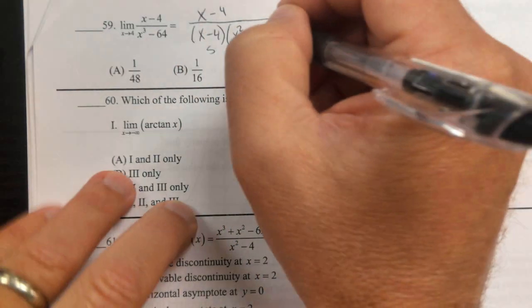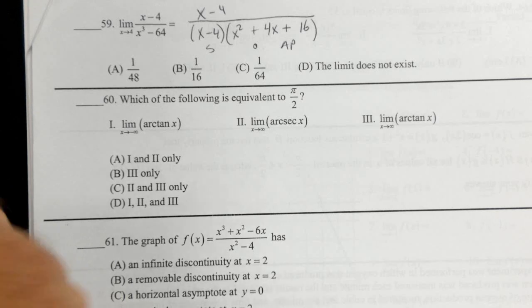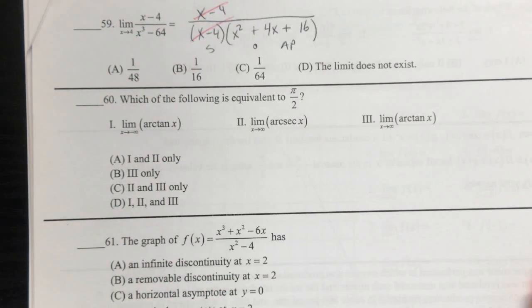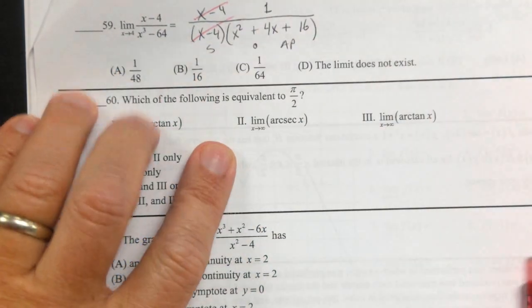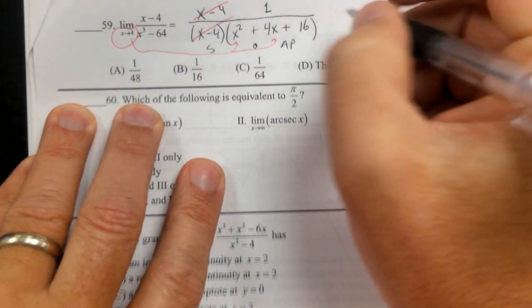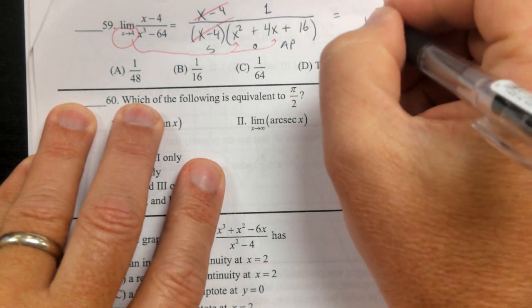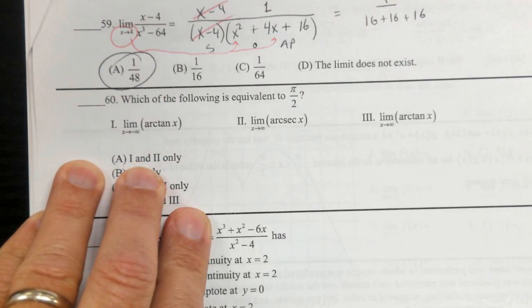Square the first one, multiply the two together, square the second one. Sure enough, the x minus 4's cancel. That's good. And then we can try again with plugging 4 in for x. So we got 1 over 16 plus 16 plus 16, which should be 1 over 48.